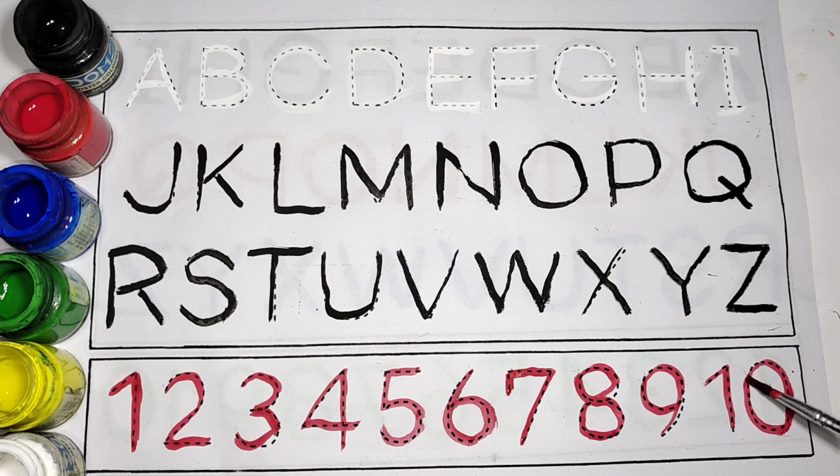Today we draw capital letter alphabets A to Z and numbers 1 to 10.